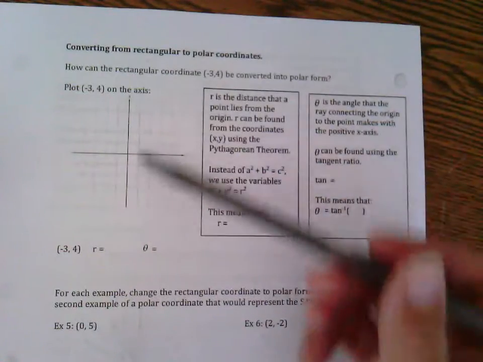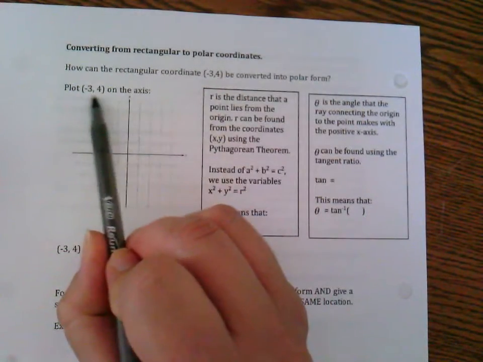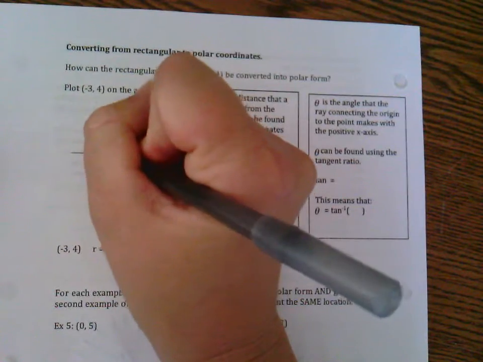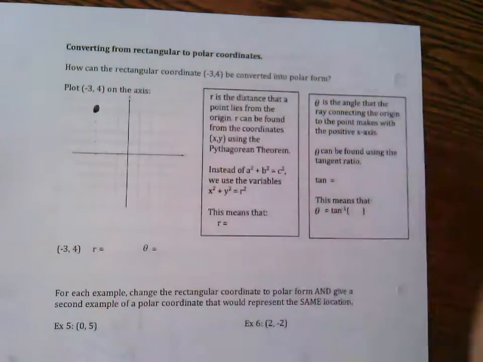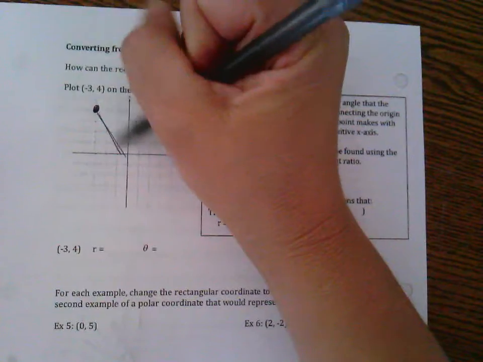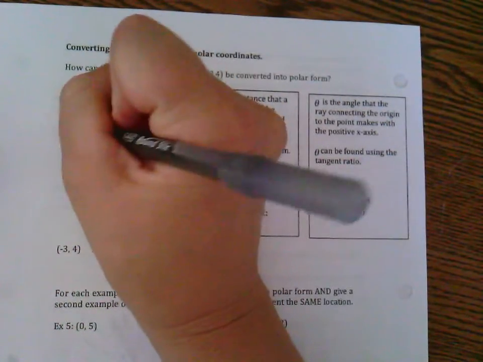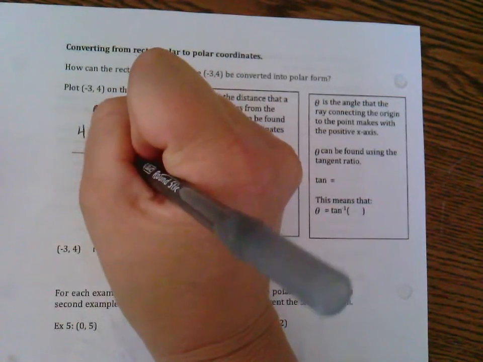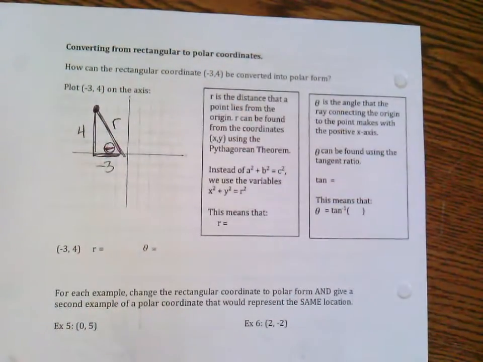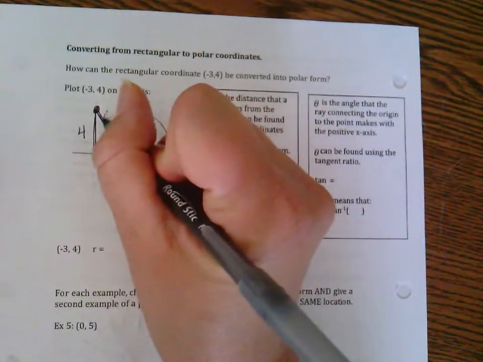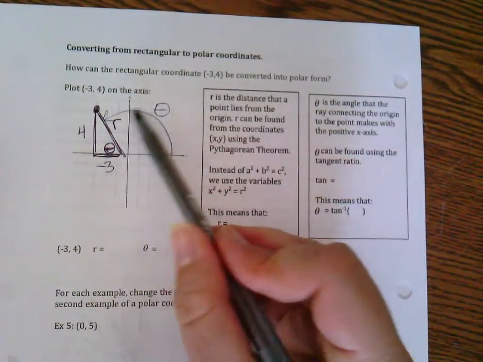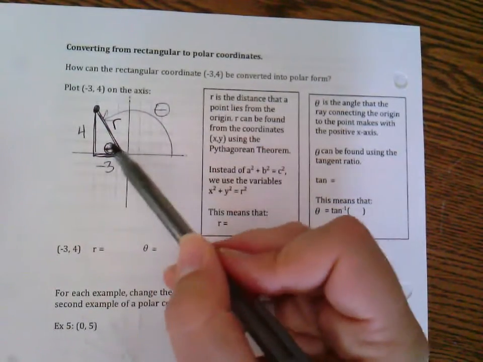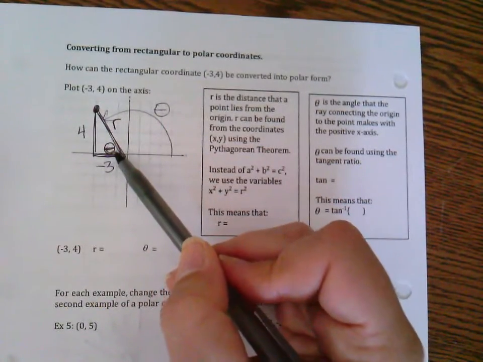So just to practice, how would I find, if I plot the point, this rectangular point -3, 4, how do I plot this r value? This is 4, this is -3. Here's my r value, and here's my angle for that triangle. For my polar coordinate, this is really the angle that I'm interested in though. This line is opening up from here. Right triangle trig, I'm going to find this angle first.